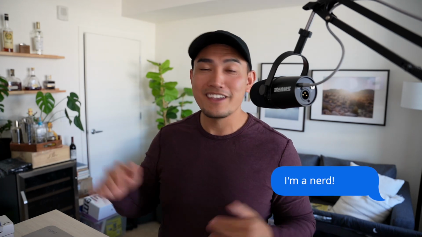Say you wanted to assign these yourselves, and you were thinking, hey Josh, how does this actually work? Well, here's for my nerds down below. If you're a nerd, can you just type it in the comments below? I'm a nerd, and I'll know that you're kind of geeky like me. So here's how you can build this for yourself.